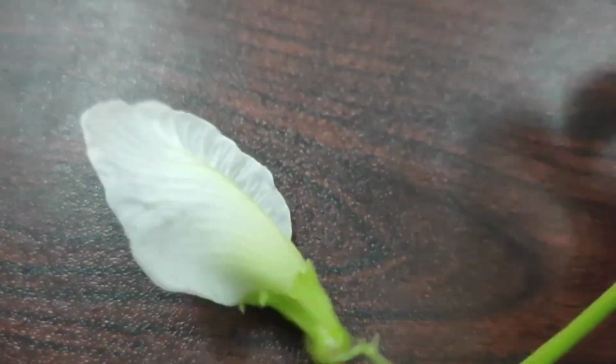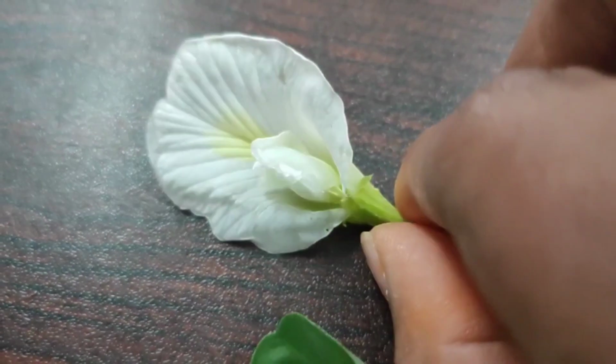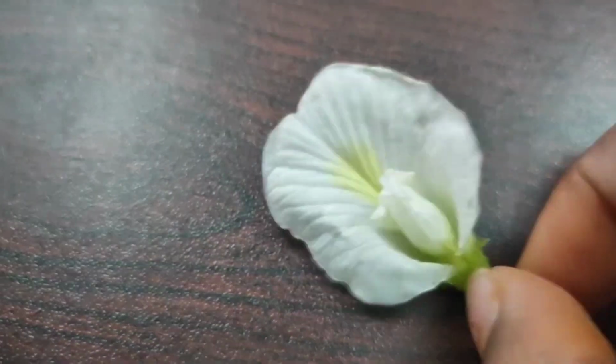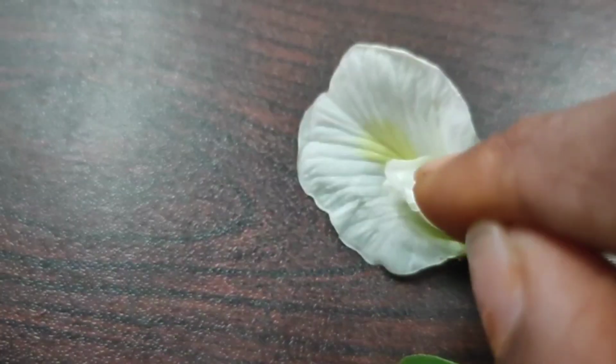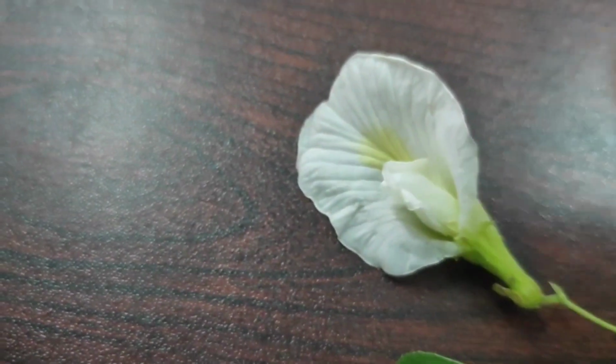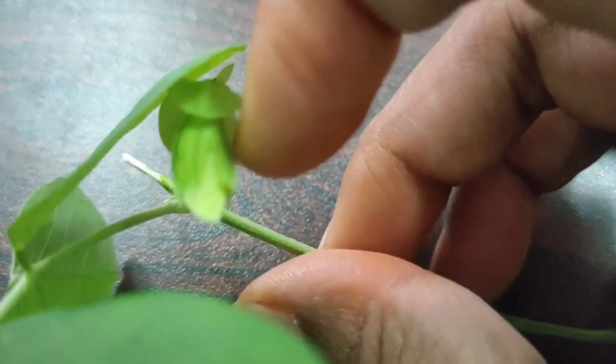Next, coming to aestivation. Okay, I think you people have studied aestivation. Aestivation means how the calyx or corolla are arranged in flower bud condition. How they are arranged. Okay, now this is a flower. So whenever we are studying aestivation, we should usually study in flower bud.